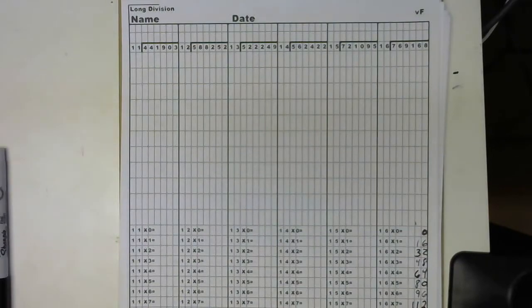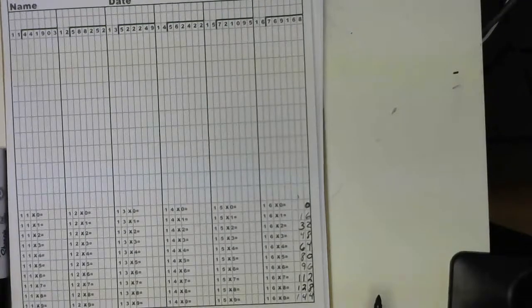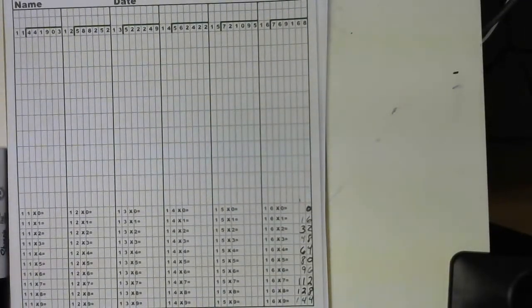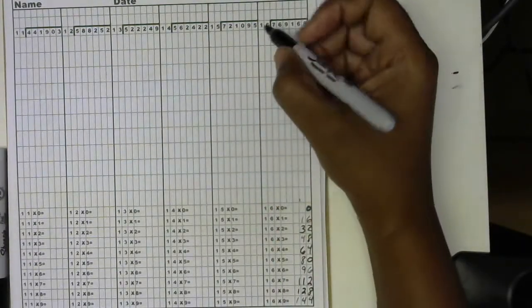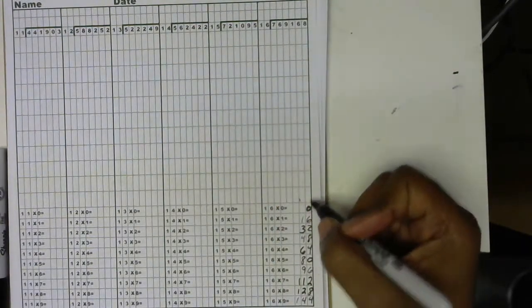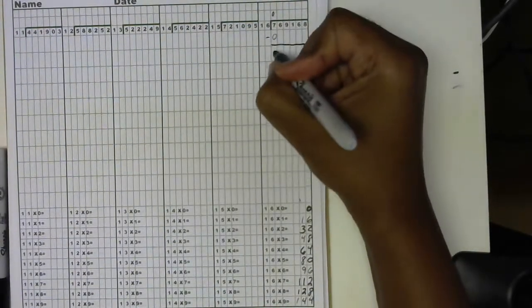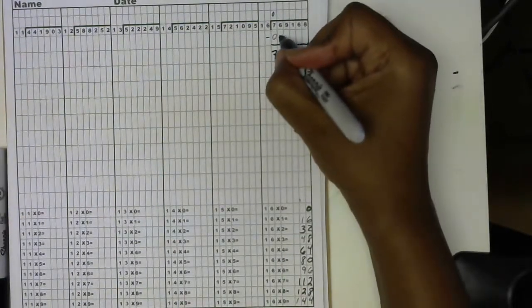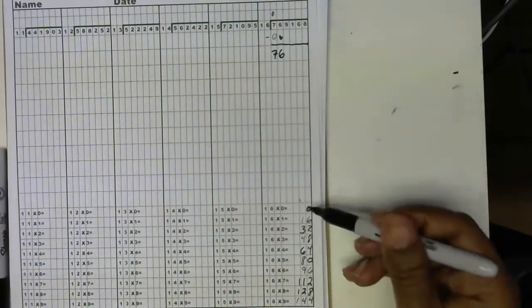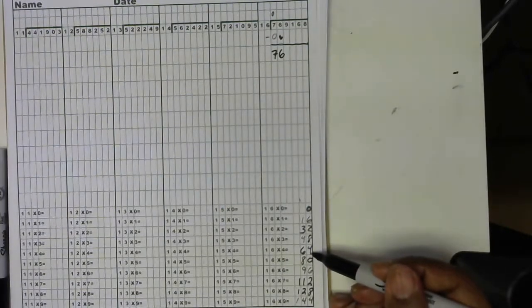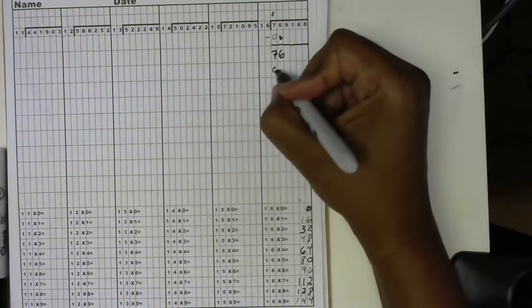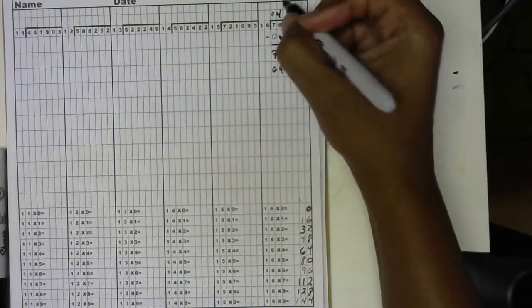Okay, now let's start our 16 times tables, or divided by 16. So 7, the closest thing to 7 is 0, so we'll put 0 here, the multiplier of 0, and we'll subtract, then we get 7. Bring down the 6. The closest thing to 76 is actually 64, so we're going to put in 64 with a multiplier of 4 on top.